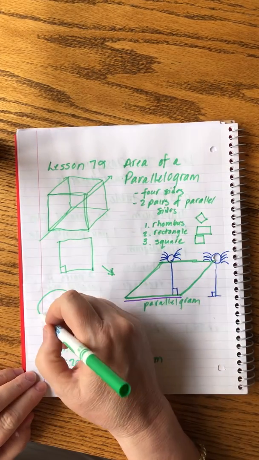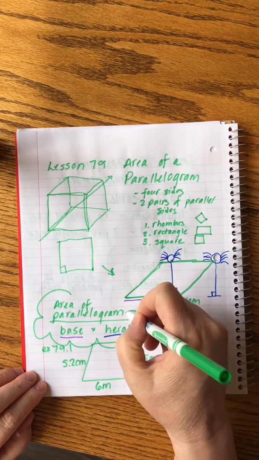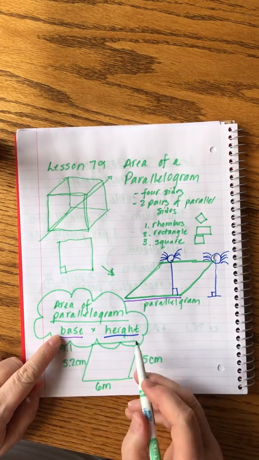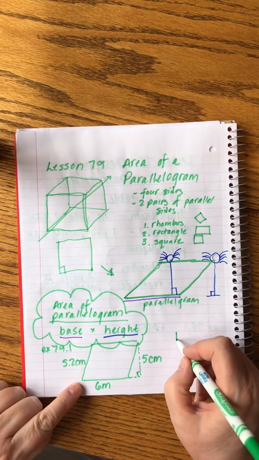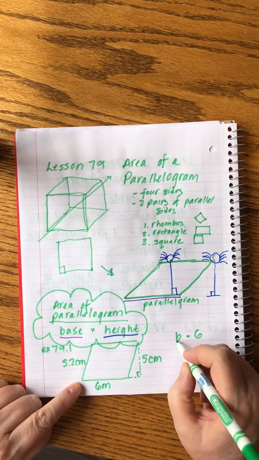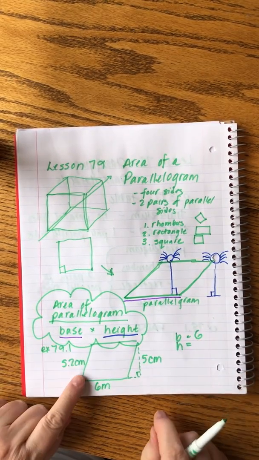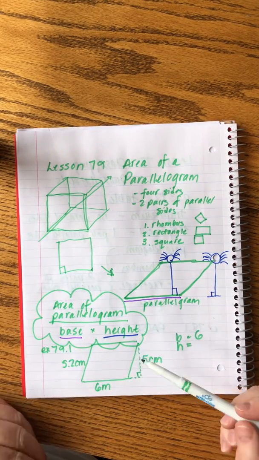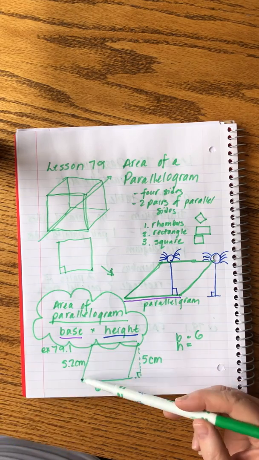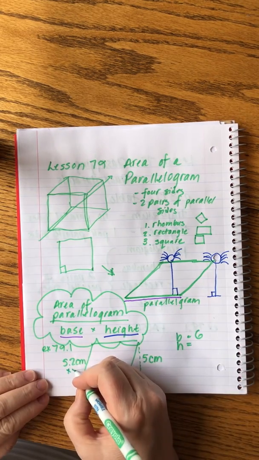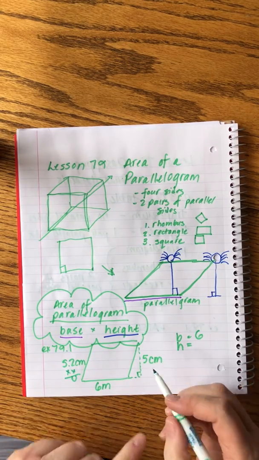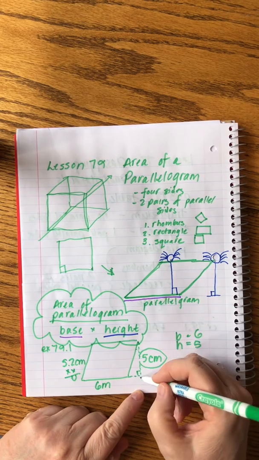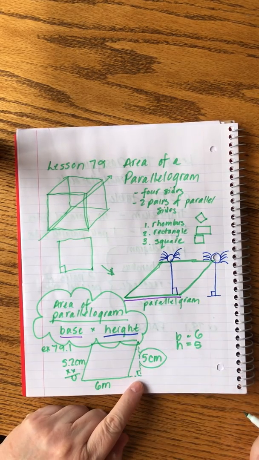We know that we need to find the area, so we need the base times the height. Okay, the base is easy. The base equals 6. The height, and this is where we have to be careful, is it 5.2 or is it 5? The spider goes up to the top, he drops his line straight down. This is not straight down, that's at an angle. So, no, we're not using 5.2 centimeters. This is the correct height, because it goes straight down and makes a right angle with the base.